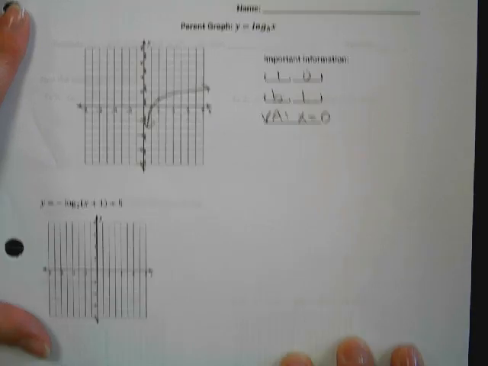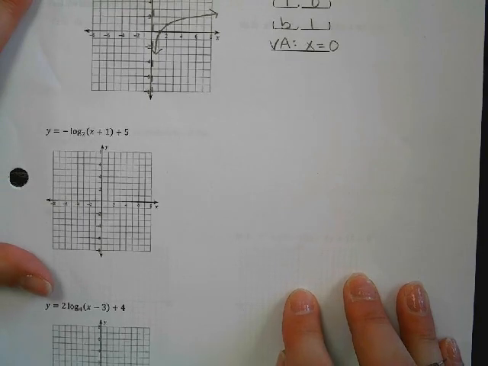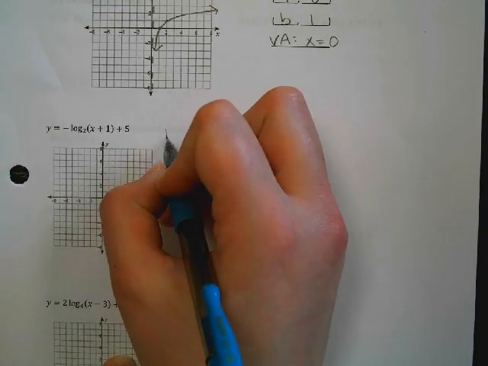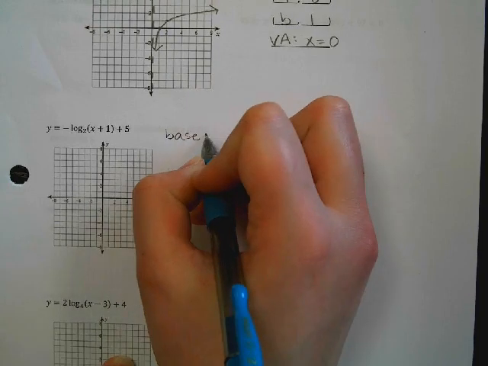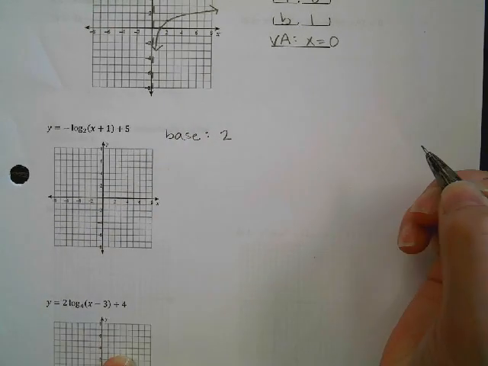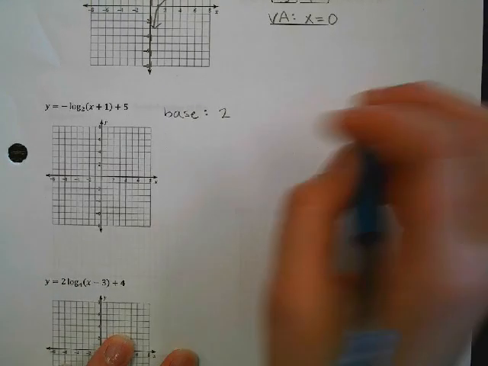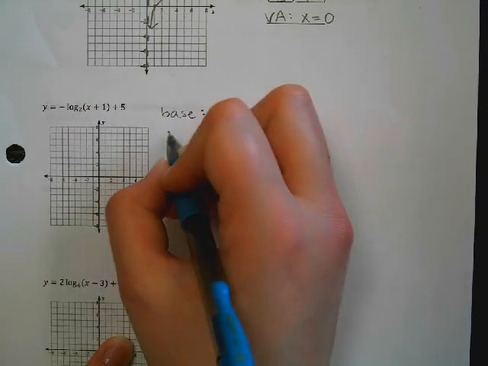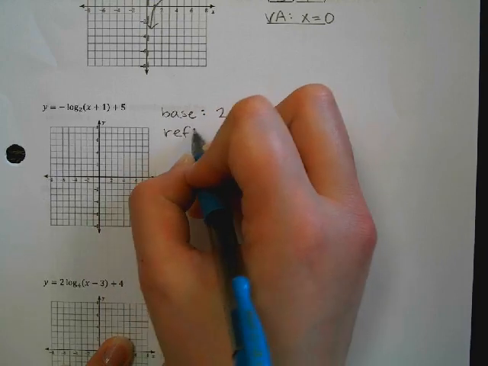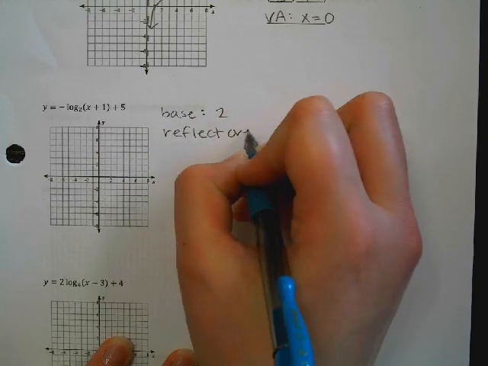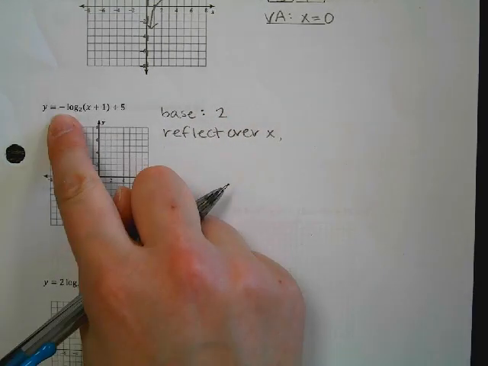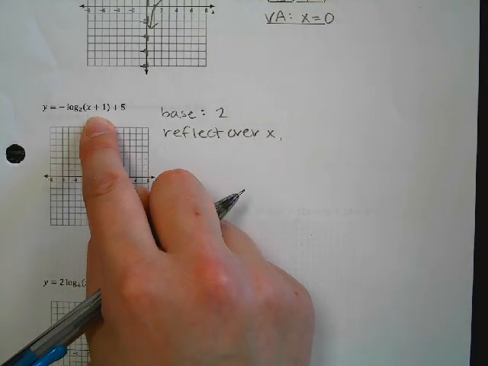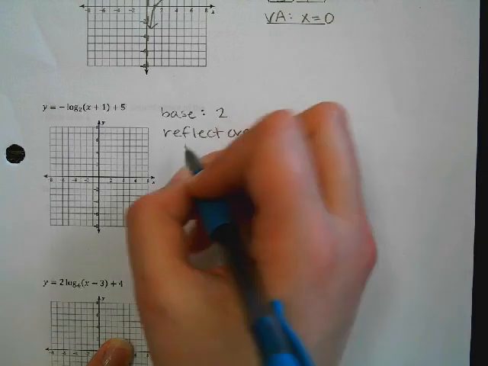All right, so let's go ahead and look at these example problems and find all the different things that we're used to finding. So first, we're going to go ahead and recognize the base so that we don't get it confused with one of the transformations. So this log has a base of 2. And then aside from the base, it has been reflected over the x-axis, and I can tell that because of the negative in the very front. It has been shifted to the left 1 and up 5.